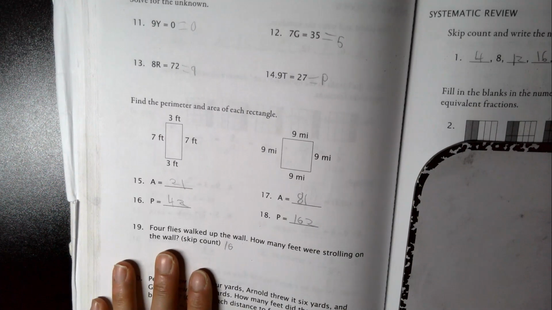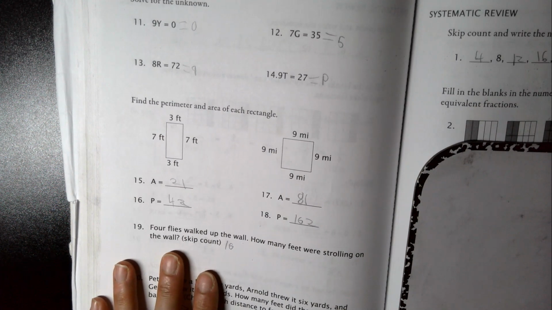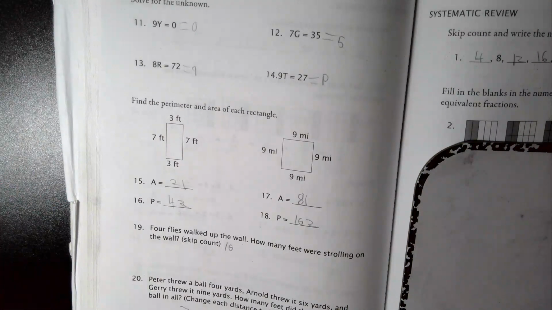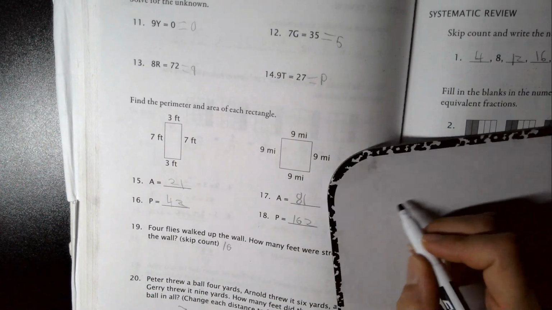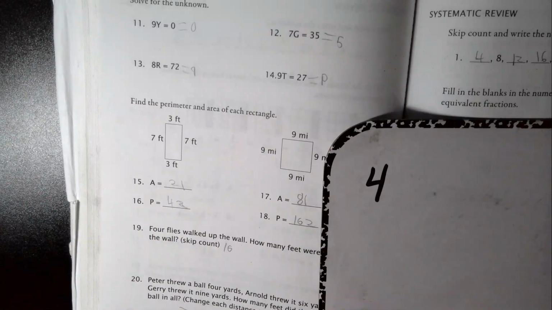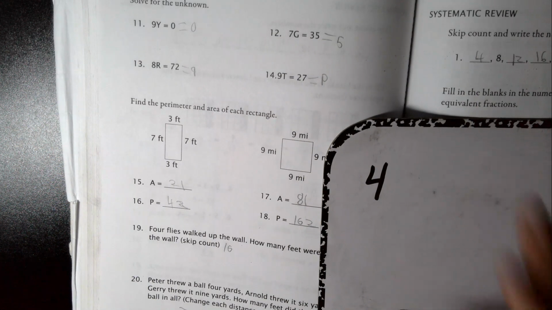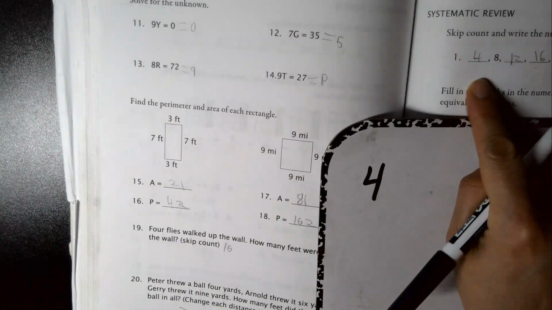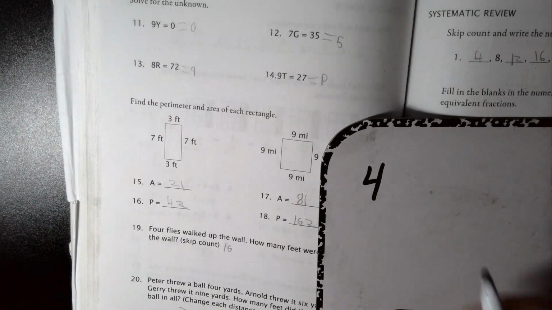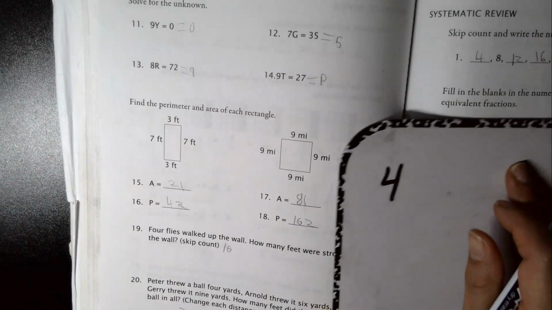4 flies walked up the wall. How many feet were strolling on the wall? Flies have 4 feet. There was a debate about this in class, where some people were like, no, flies have 6 feet. I say they have 4, but I didn't look it up. We're really working on our 4s, so I'm going to say 4. So 4 feet were strolling on the wall.